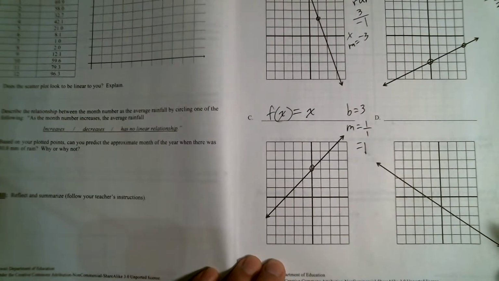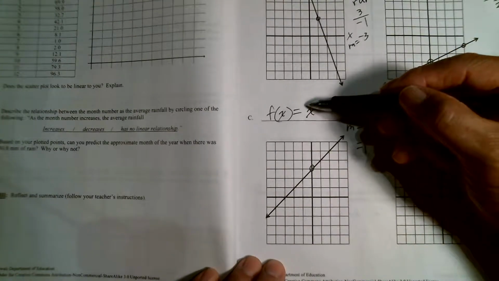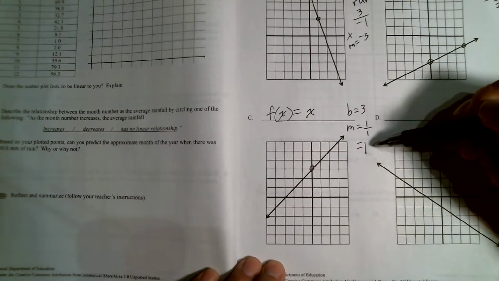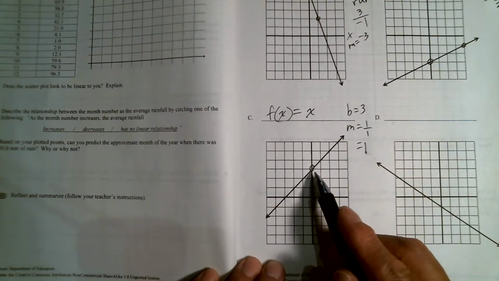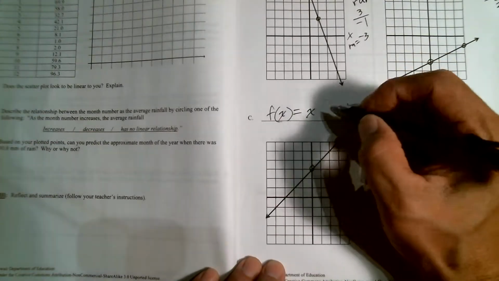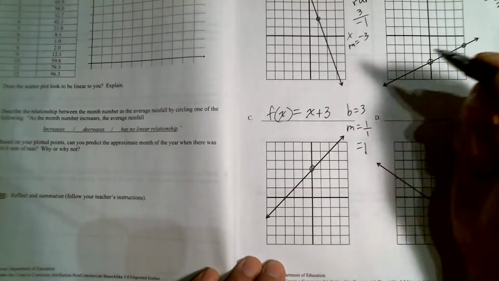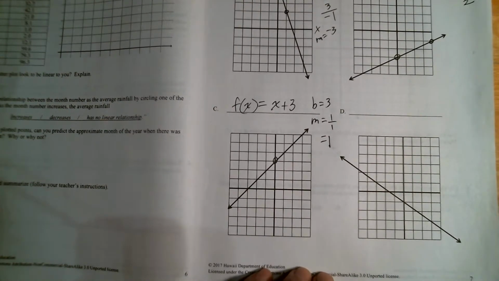And because it's 1, I can say 1x, or I can just say x. You can imagine a 1 in front of there. Now, the y-intercept is at 3, so we're going to just add 3. And we're done with that one already. That was pretty quick. Okay. How about this one, the last one on this page, D.